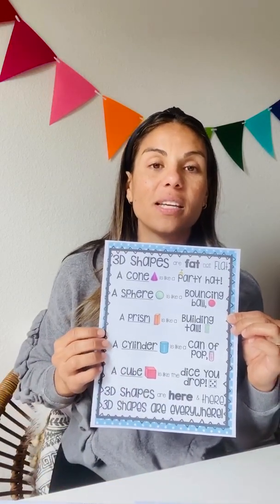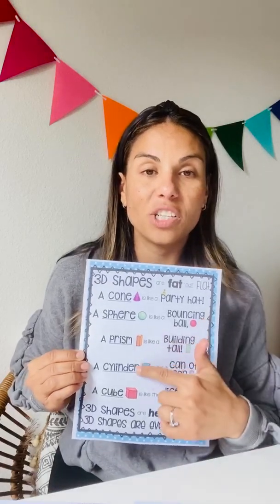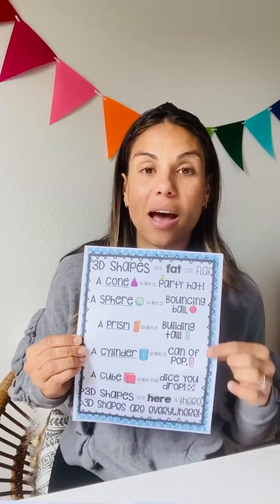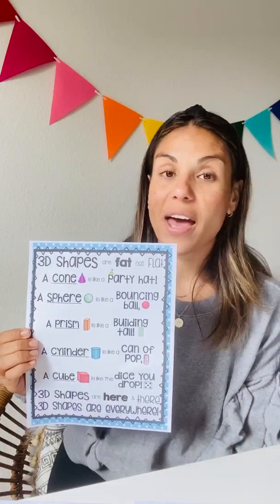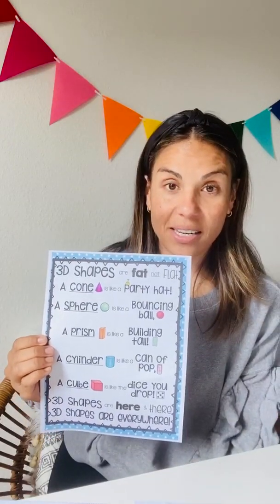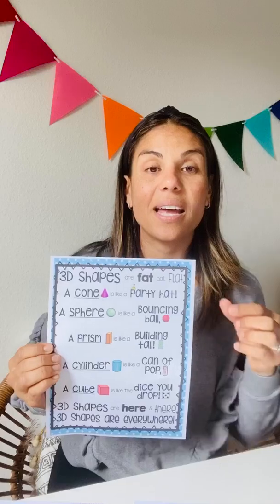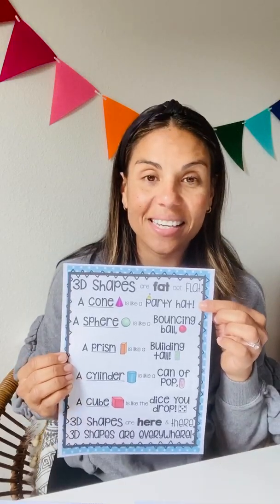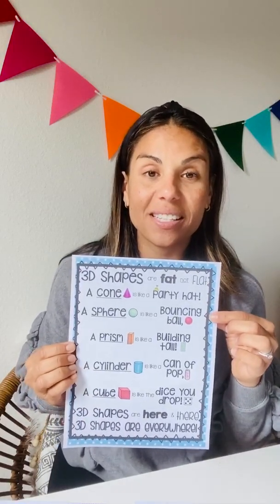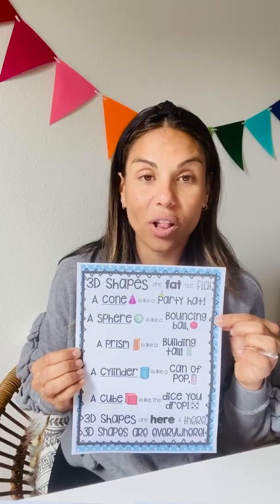So let's read this to learn what these shapes look like out and about. When you're going around, you can see these shapes all over the place. 3D shapes are fat, not flat. A cone is like a party hat. A sphere is like a bouncing ball.